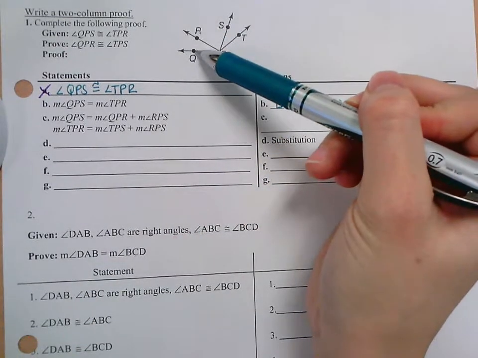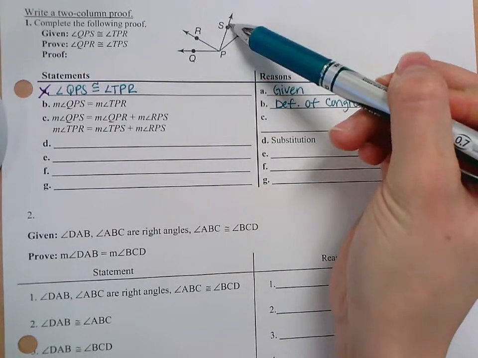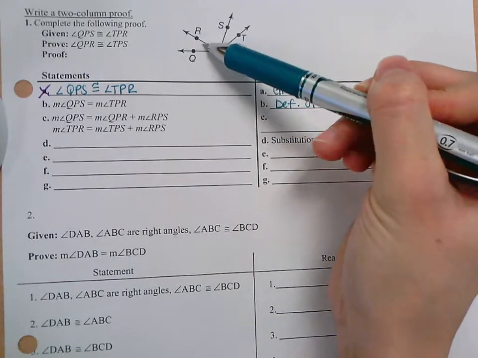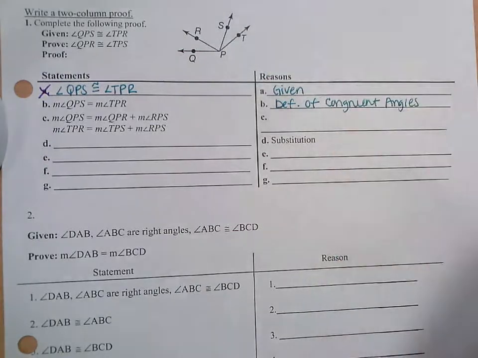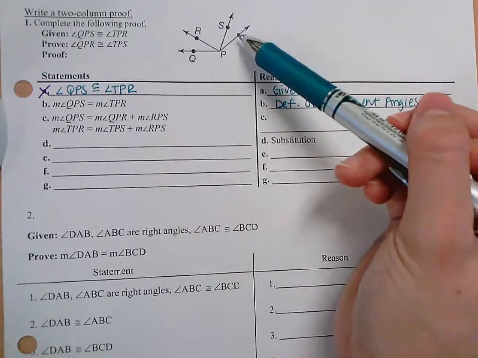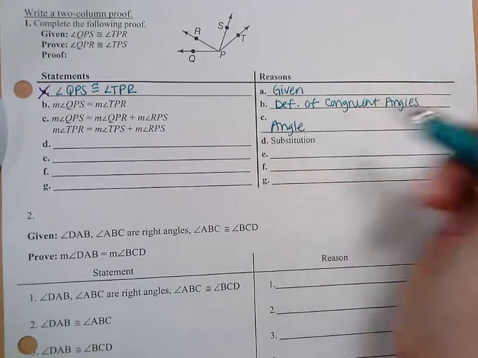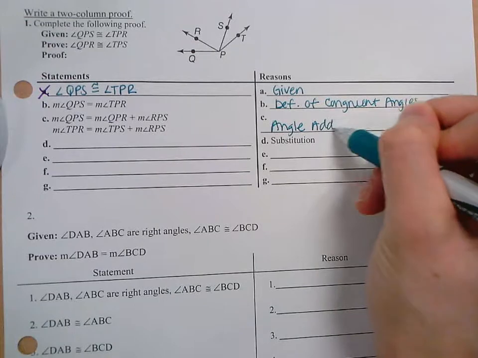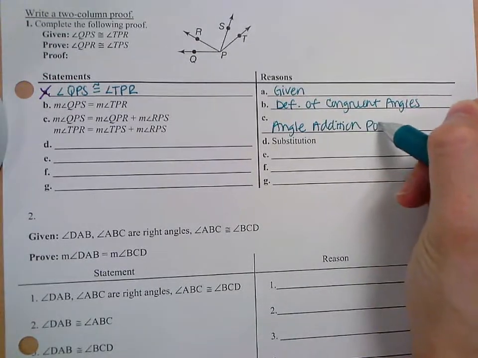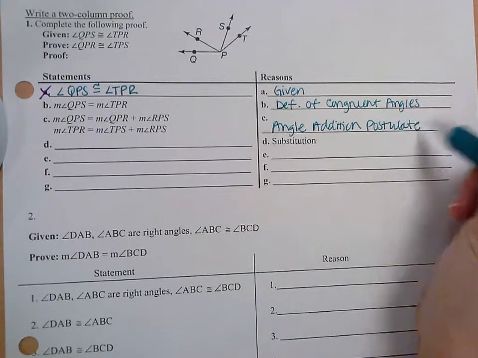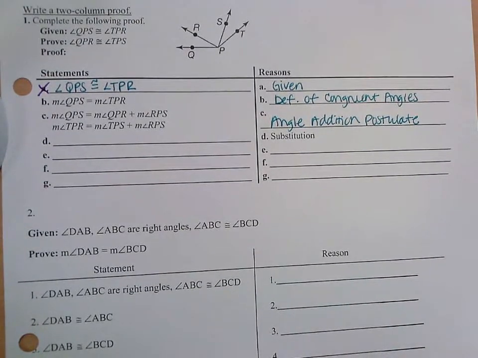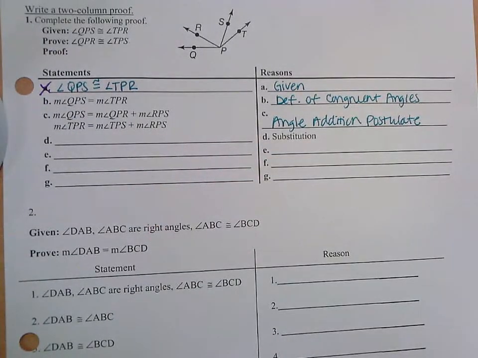Yes, so notice that first line is saying QPS, this whole angle is these two smaller angles added together. That's angle addition. And then the second line is this whole angle is these two added together. So like we had a segment addition postulate, this is angle addition postulate. And notice I haven't crossed out lines B or C. So now I'm using lines B and C to make further conclusions.